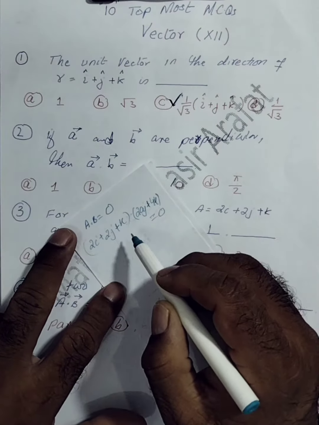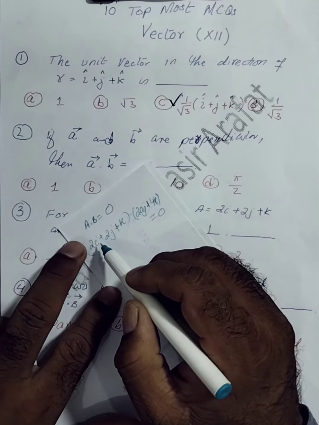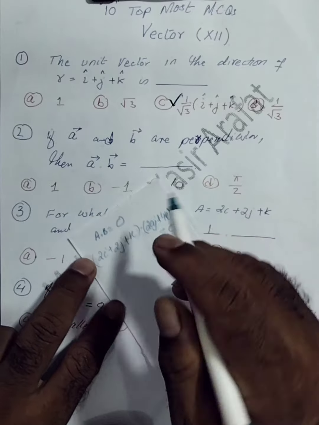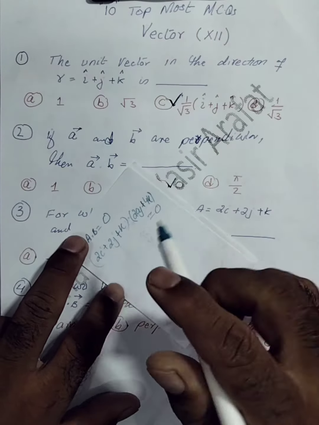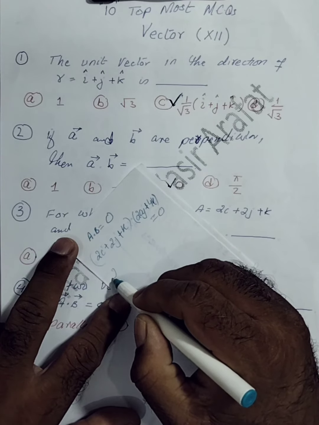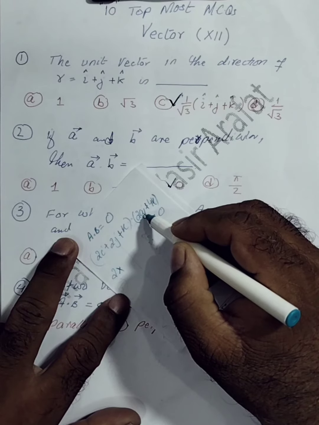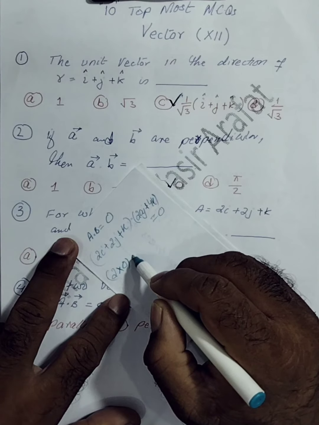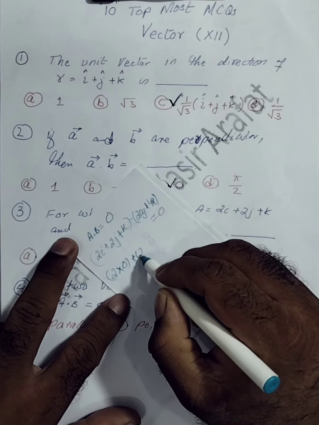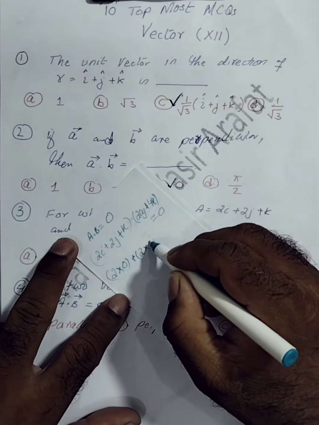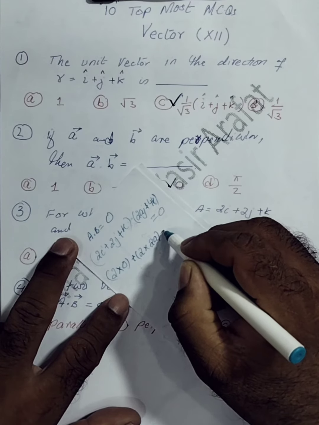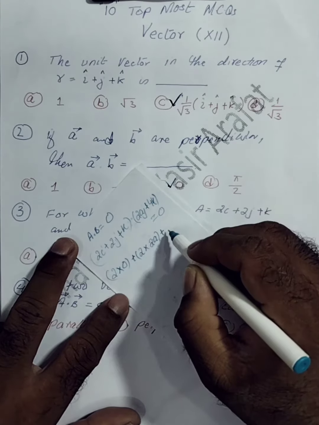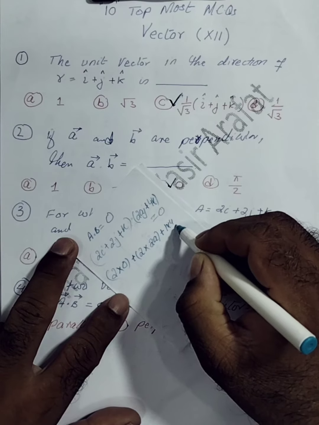When we find the dot product, the coefficient of the i component is multiplied by the coefficient of the i component. Here the coefficient of i is 2, and in the second vector we don't have an i component, so it will be 0. Then the coefficient of j multiplied by the coefficient of j in the second vector, and 1 multiplied by 4 equals 0.